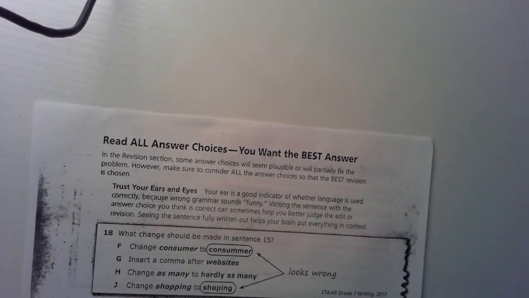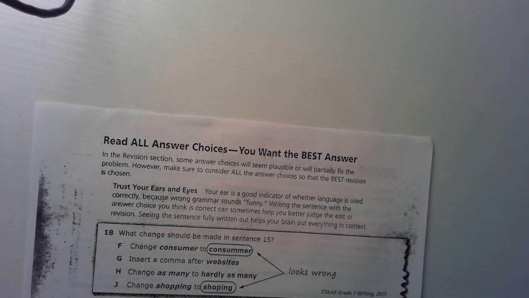All right, I'll flip it over. Sorry, let me get my other paper right here.